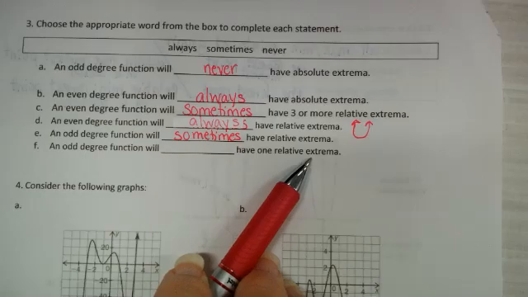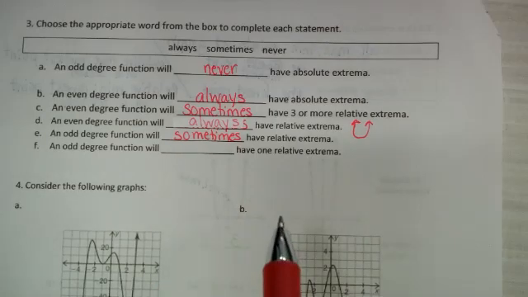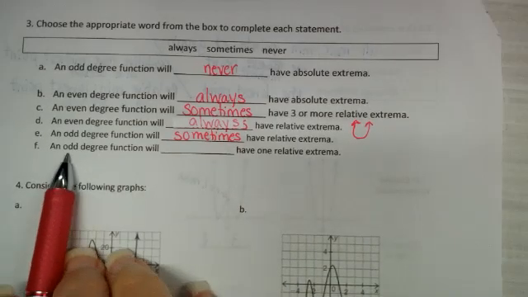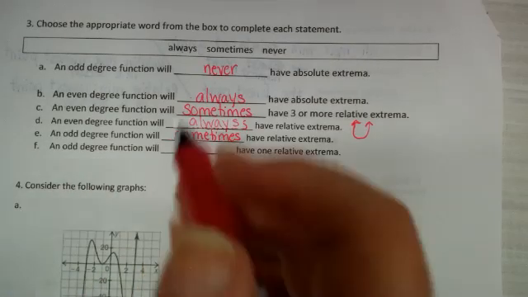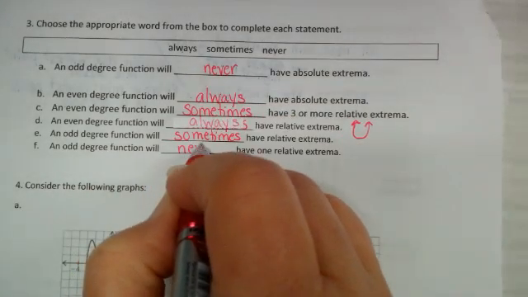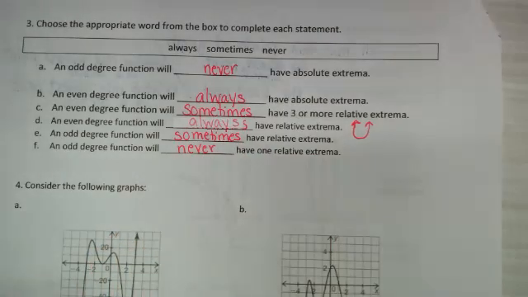If you looked at our examples on the previous page, we were always 1 number lower than the degree. So if it's an odd degree, it can't have 1. It has to have an even number. So this would be never. An odd degree function will start one number below its power.